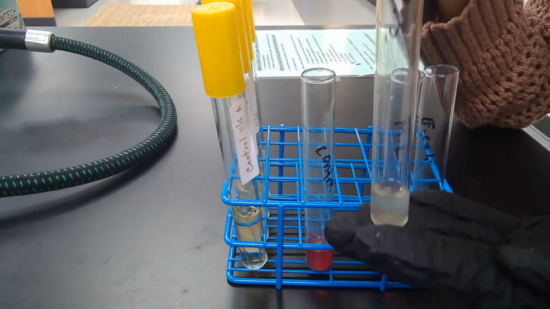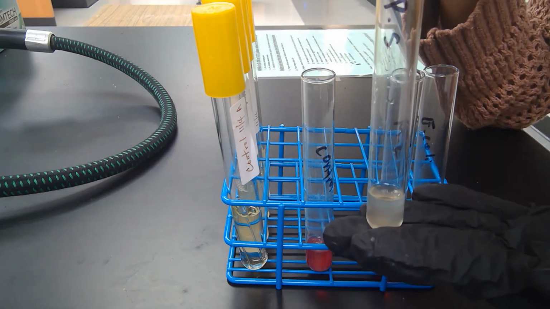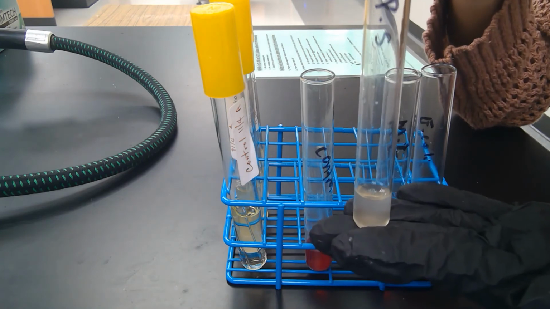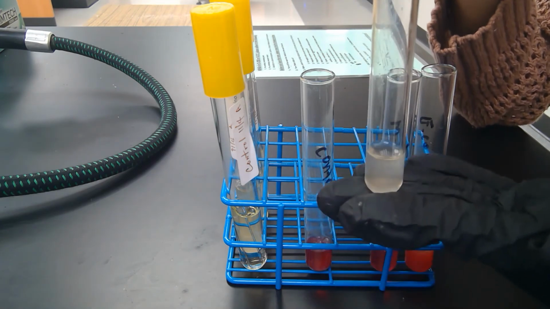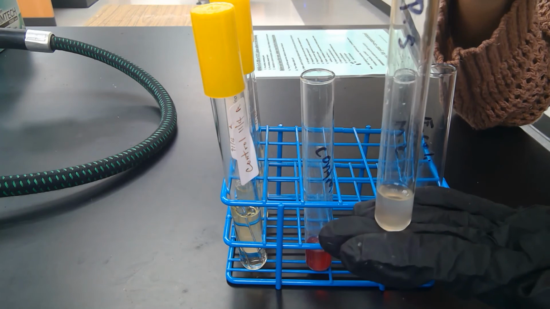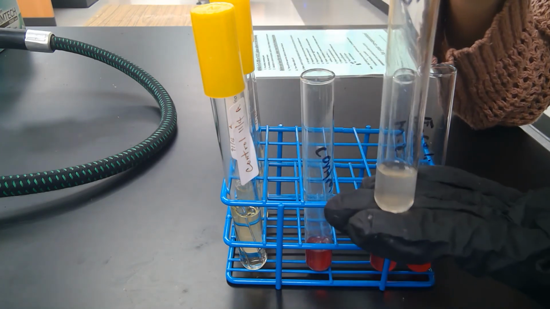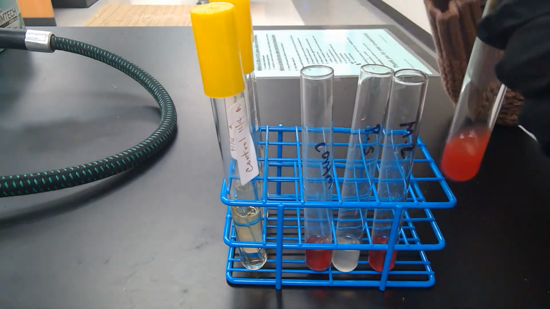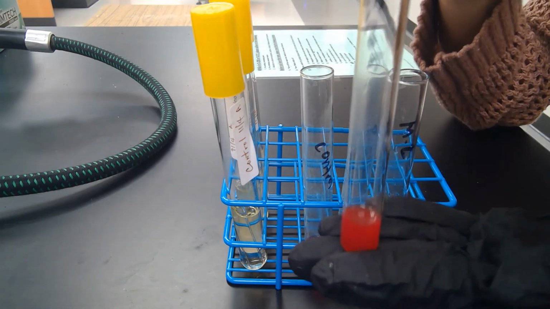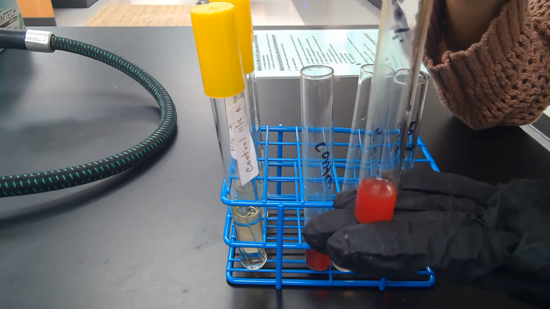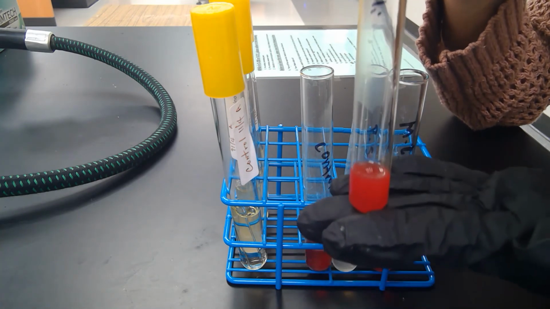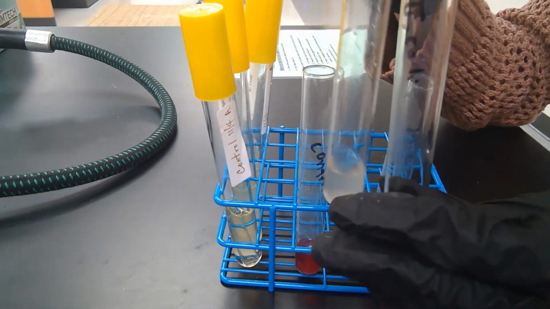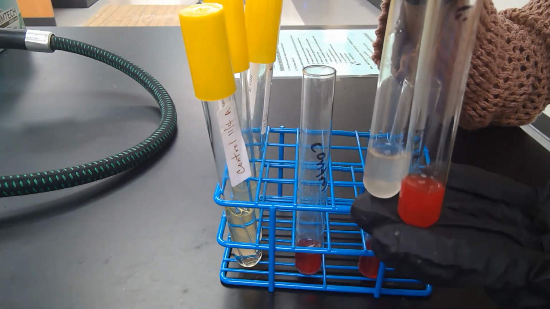Okay, so Pseudomonas remains colorless. The reason is that there's no NO2 in this tube. Even though there is no NO2, that doesn't mean this is not a positive result. This is just saying that Pseudomonas takes NO3 and reduces it all the way to nitrogen gas, whereas E. coli just stopped at the first step, NO3 into NO2, using its enzyme nitrate reductase. So this is positive for nitrate reductase, and this is also positive for nitrate reductase.